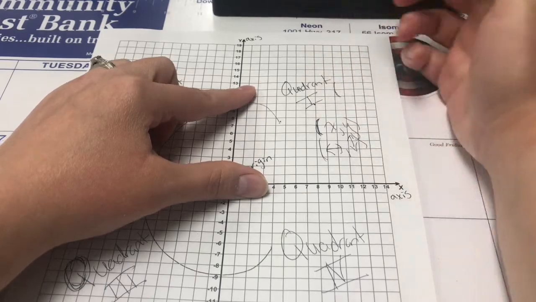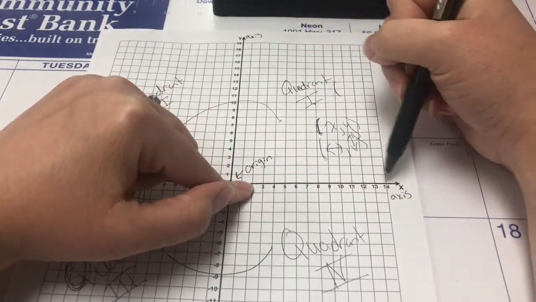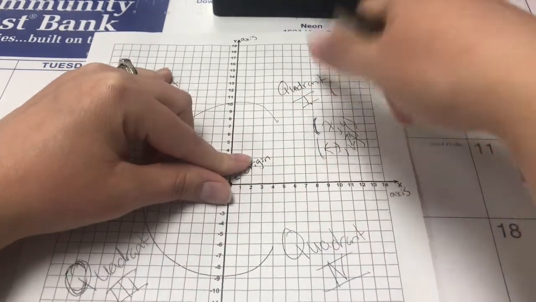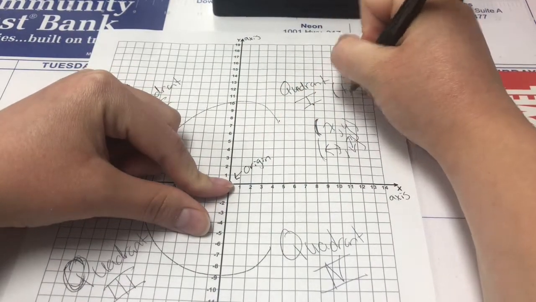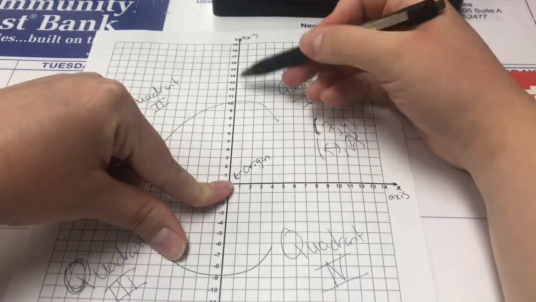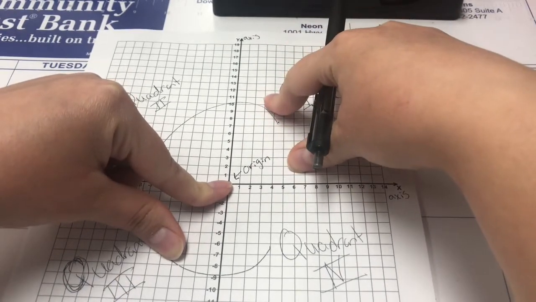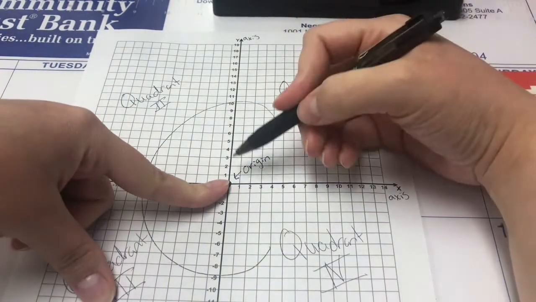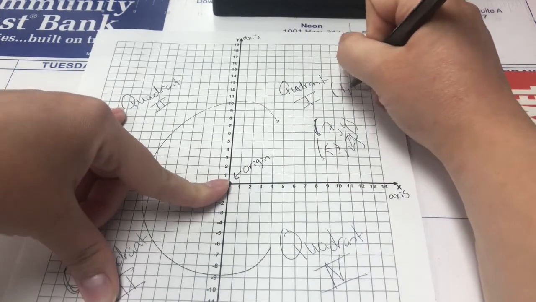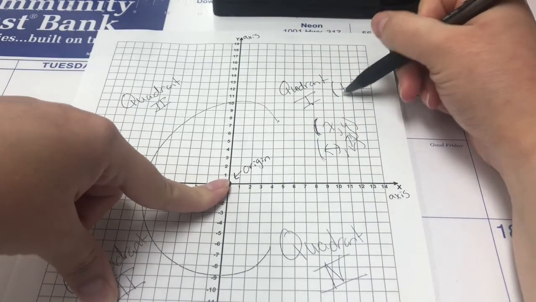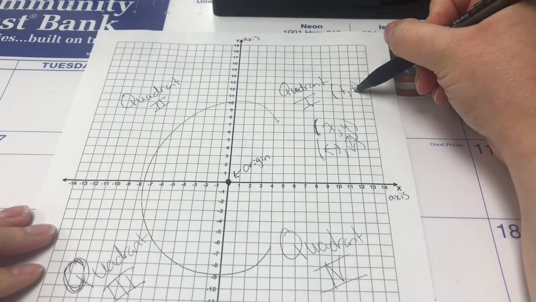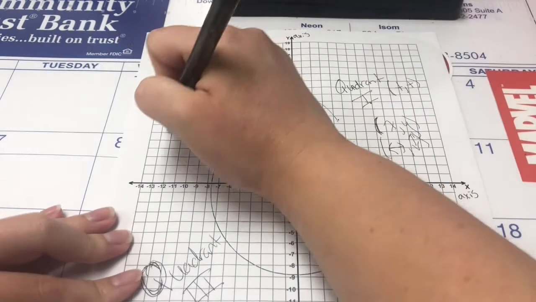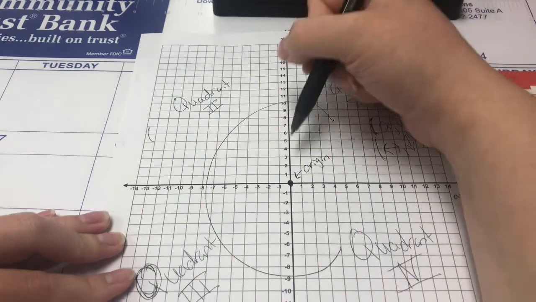So in quadrant 1, if I'm graphing here, I'm going to have to move in the positive direction, and then to travel and end up in this quadrant, I'm going to have to go up, which is also positive. So that means my x coordinate needs to be positive and my y coordinate needs to be positive. So let's look here. Remember, it's x, comma, y.